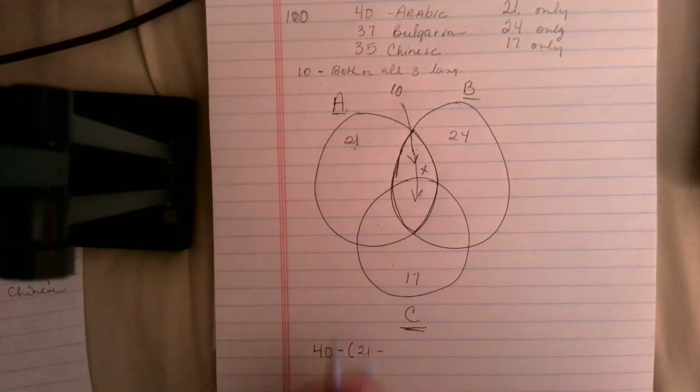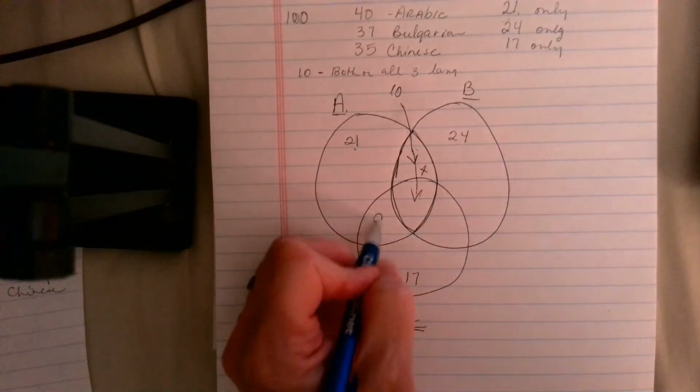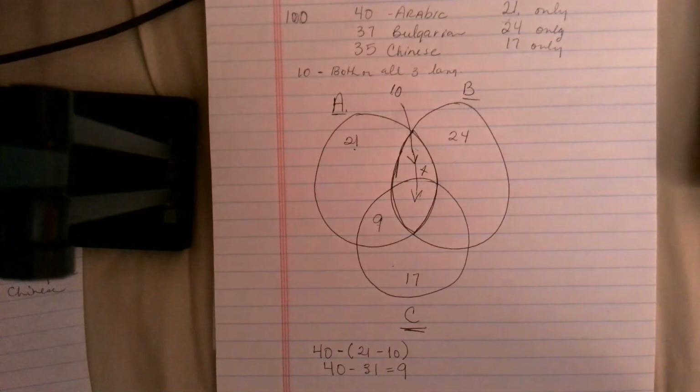So this is going to be minus 10. So then we have 40 minus 31, which is equal to 9. So that means there's 9 students here that are taking Arabic and Chinese.